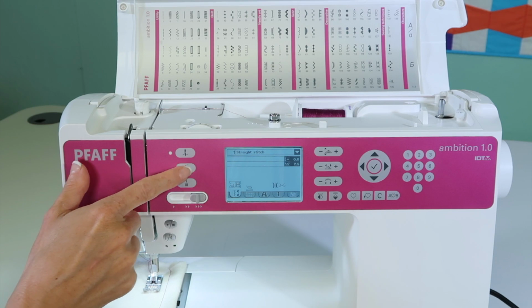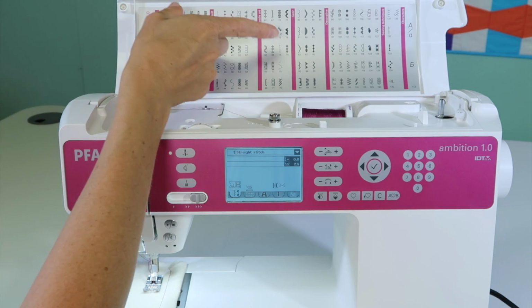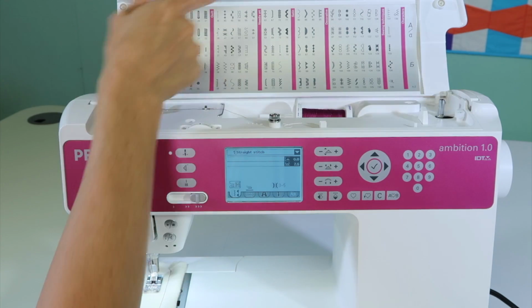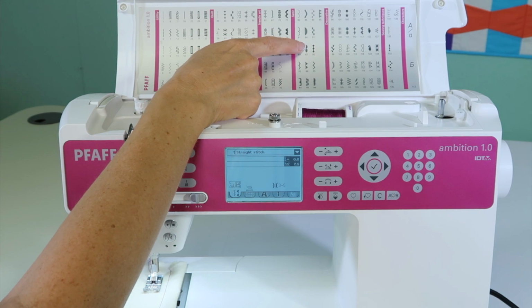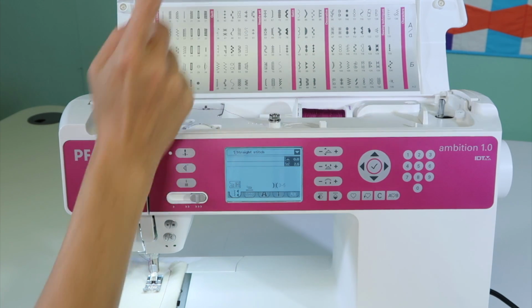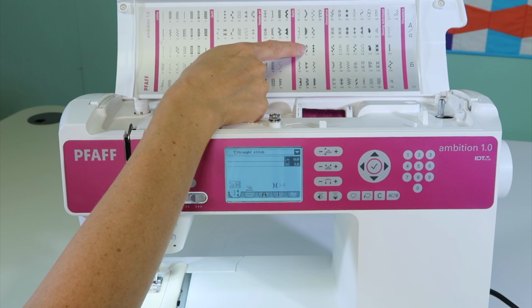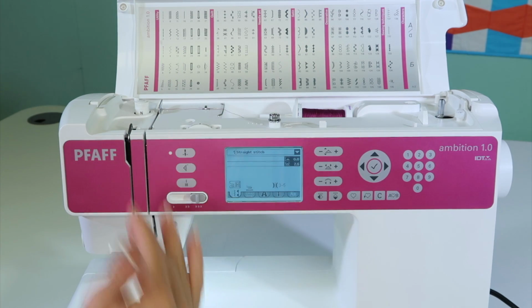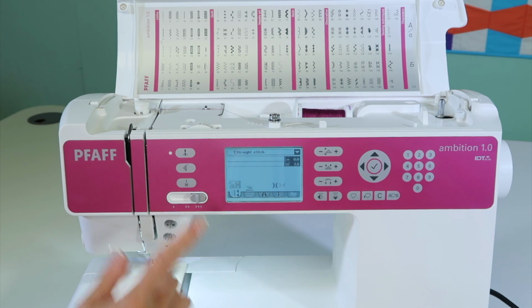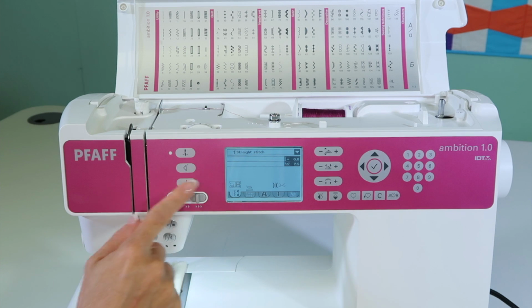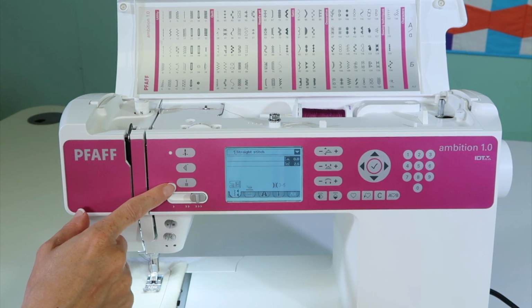You have a pattern begin, or a pattern restart is the way the manual says. So if you're sewing along and you get halfway through a decorative stitch and you want to start back at the beginning of that stitch, this touch will bring it back and restart it. Next is the tie-off feature. We'll go into that with some extra details, but pretty much it's a locking stitch.